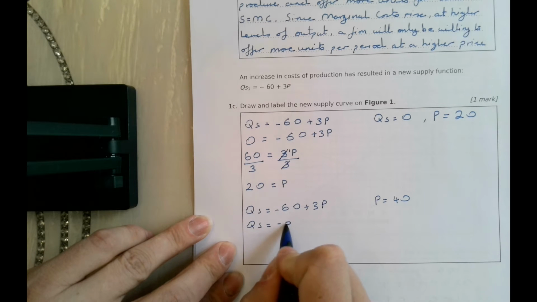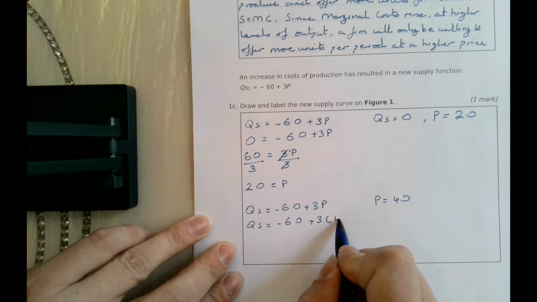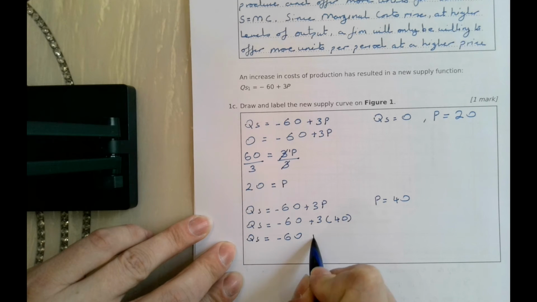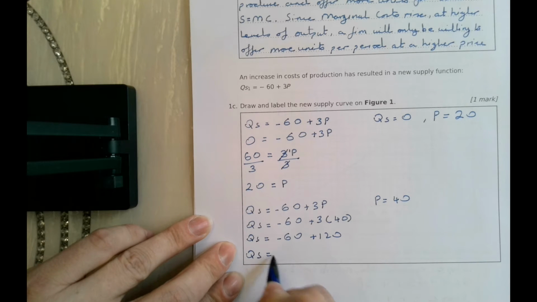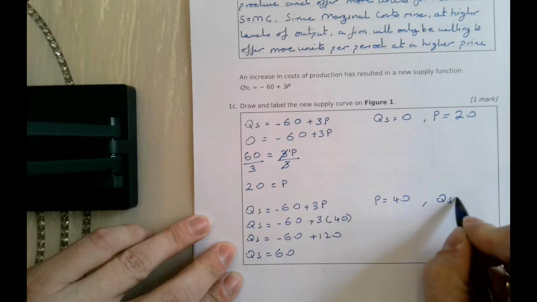QS equals minus 60 plus 3 times, and instead of P, I'm going to put in 40. QS equals minus 60 plus 120, because 3 times 40 is 120. Therefore QS equals 120 minus 60 equals 60. So at a price of 40, the quantity supplied equals 60.